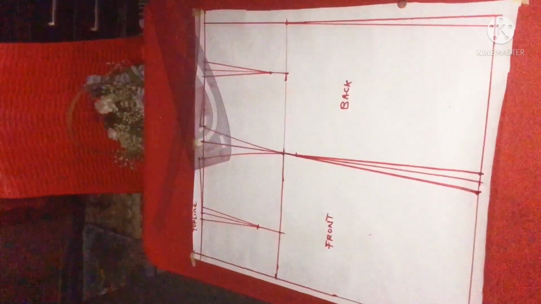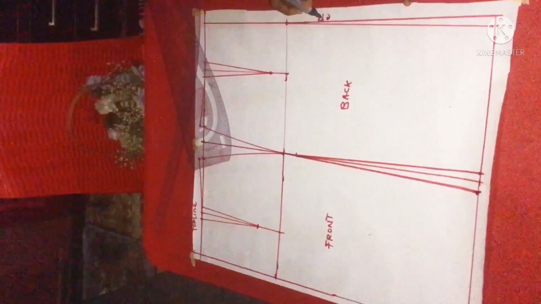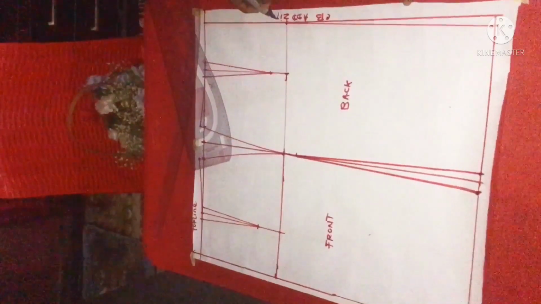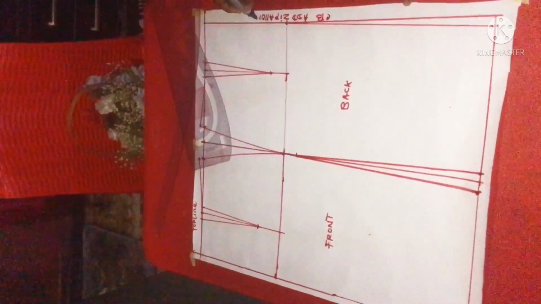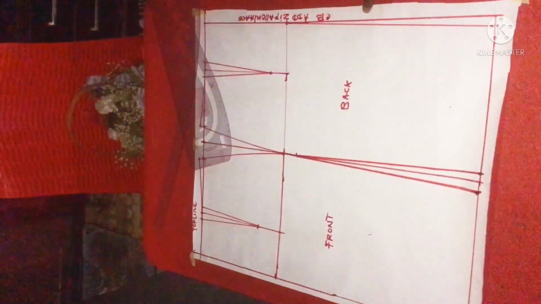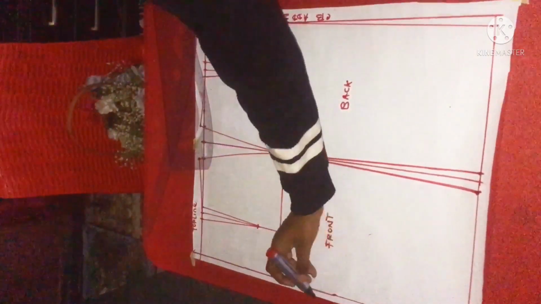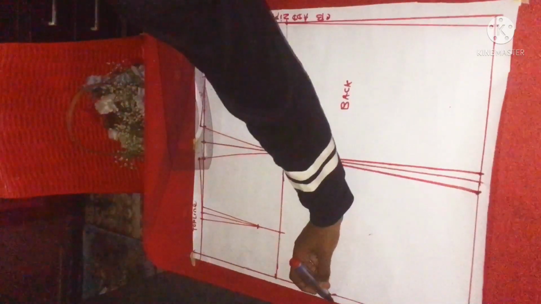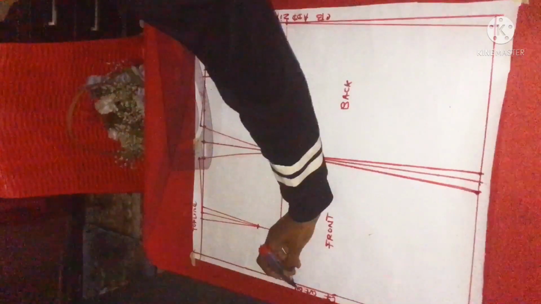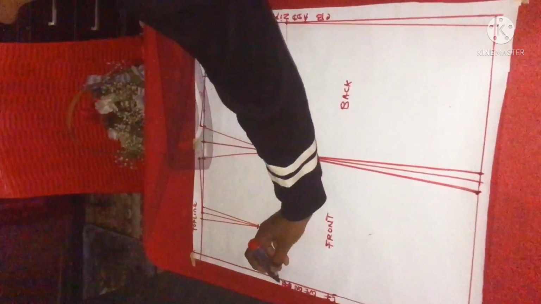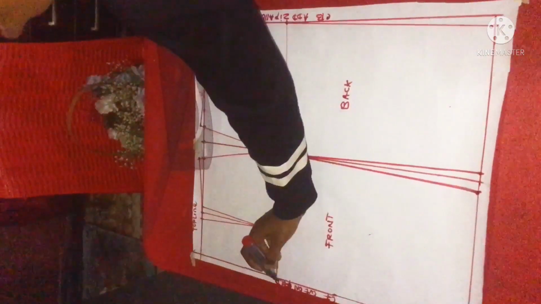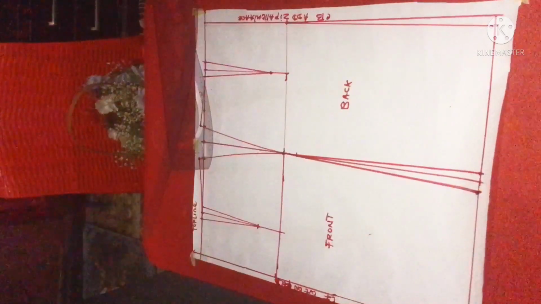So now that we are done, I'm just going to be labeling this. I'll label this my center back, and at the back we're going to be adding zip allowance, 1 inch zip allowance. Don't forget, I didn't add the allowance in this pattern, so don't forget to add that. And at the front, I'll label this my center front, and I'm going to be cutting this on fold. But if you want to add a zip at the front, you won't cut on fold, you just do what you did to the back pattern.